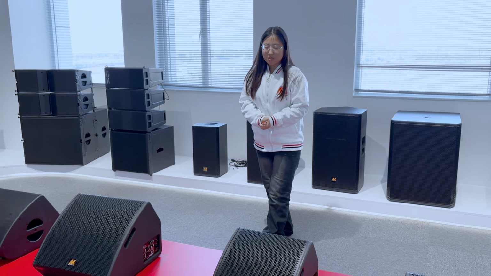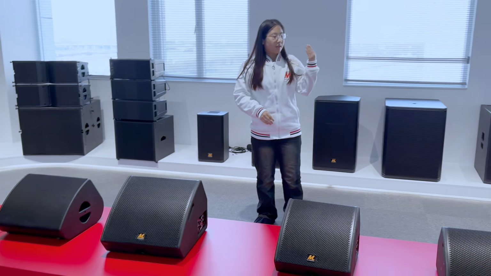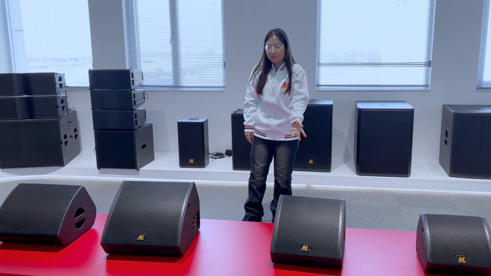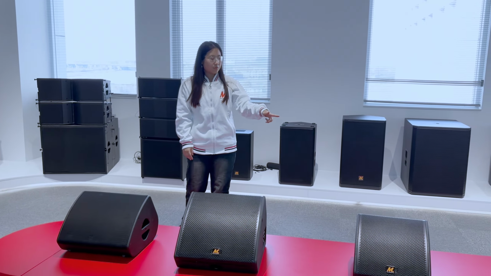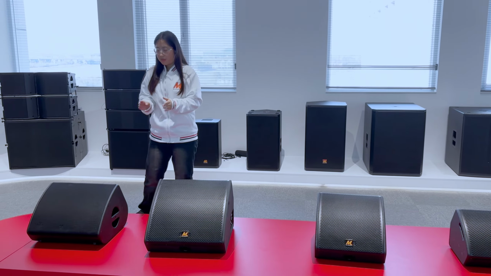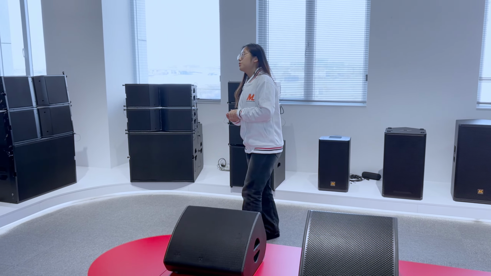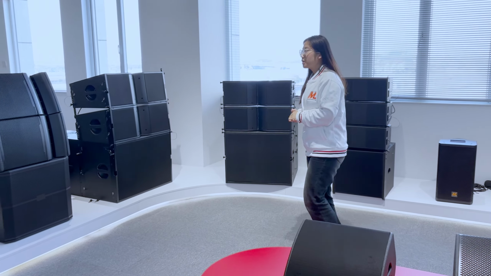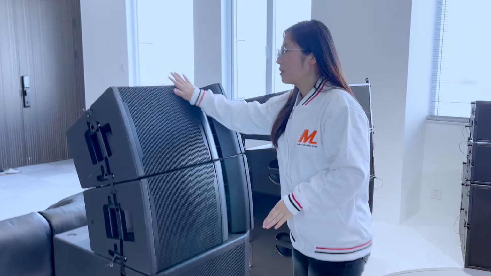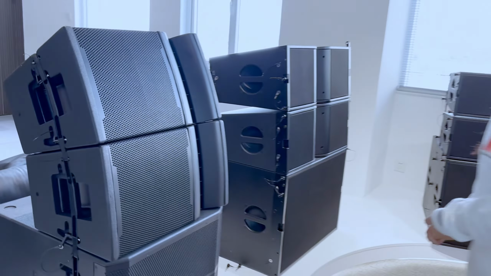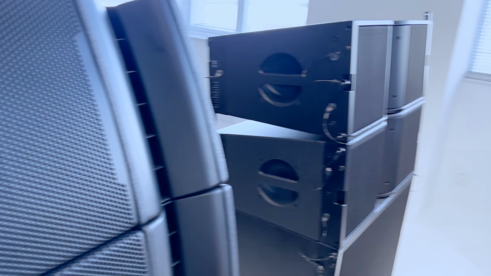Today we introduce you 4 coaxial active monitors, the 10 inches, 12 inches, and the 15 inches. The 3 are the same series, and this one is a different series. So now let me introduce, or I can give you a preview about our line array system here. You can see we put 4 line array systems here. 1, 2, 3, 4.